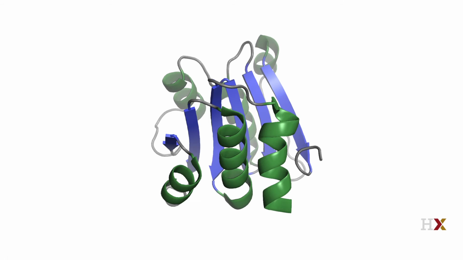Within alcohol dehydrogenase, we already saw an example of a mixed alpha-beta fold, the Rossmann fold. The Rossmann fold is a particular arrangement of beta strands and alpha helices, including several beta-alpha-beta motifs. This arrangement yields a six-stranded parallel beta sheet that is sandwiched between helices on either side.